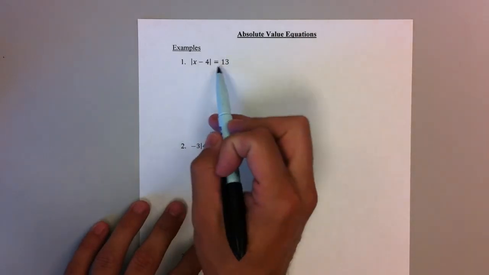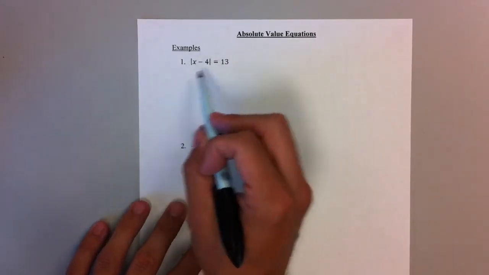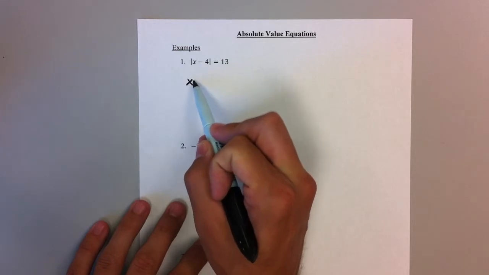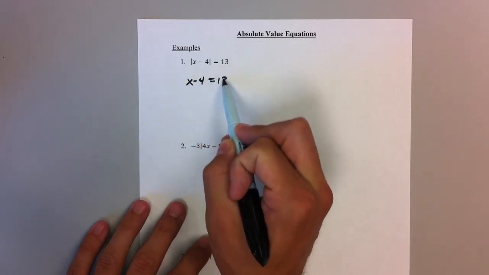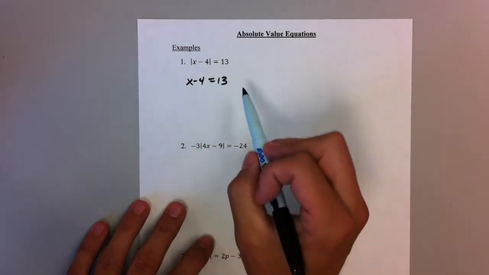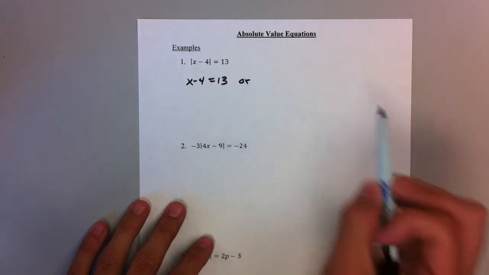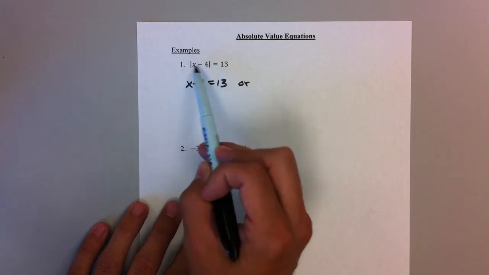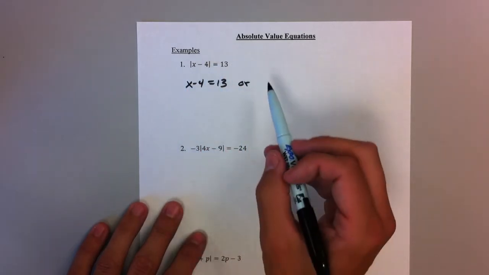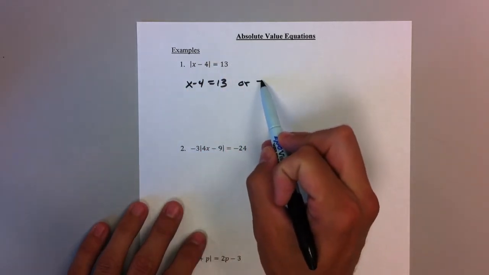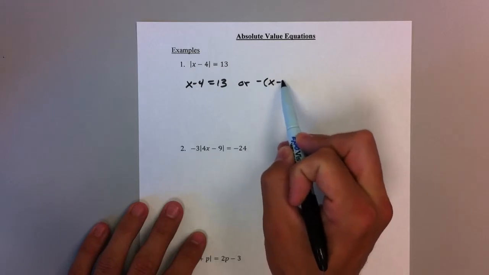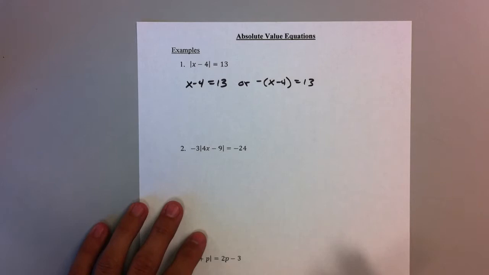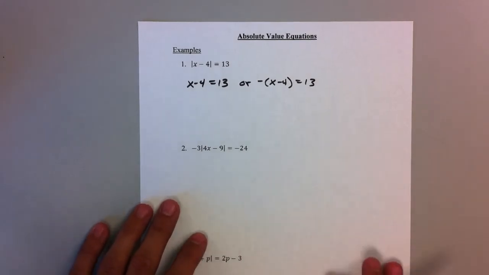We're going to take our equation and write it two different ways. One, I'm going to write just like it's written. Then, or, because we're talking about the positive number over here that will equal 13, as well as the negative number, I'm going to do the same thing, but this time I'm going to have that negative sign right there. And then I'm just going to solve the two of them.